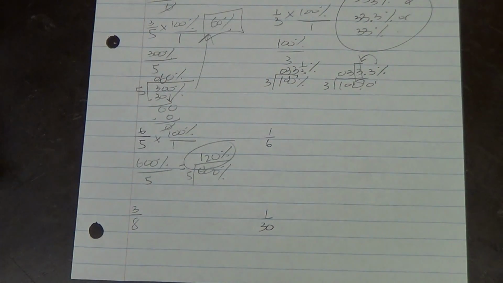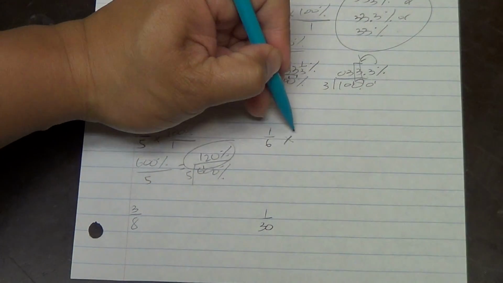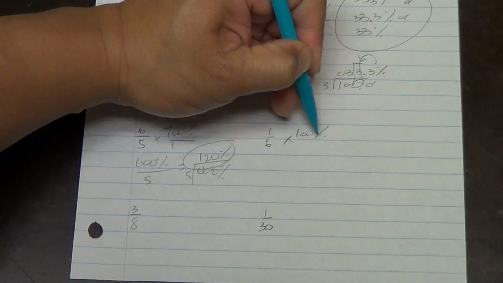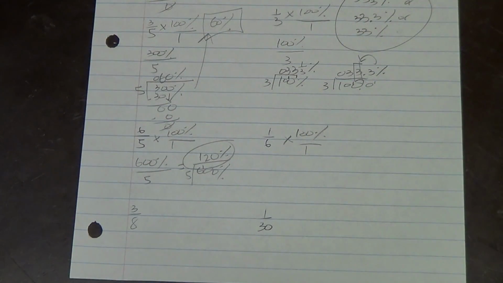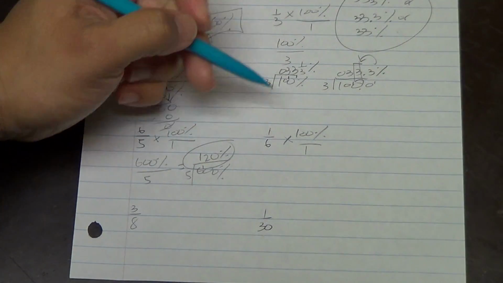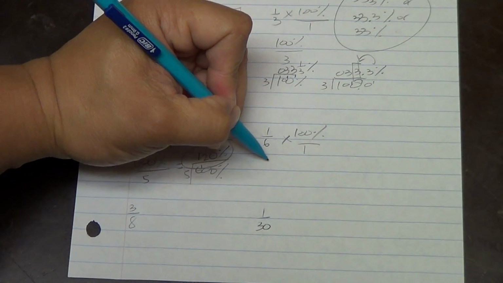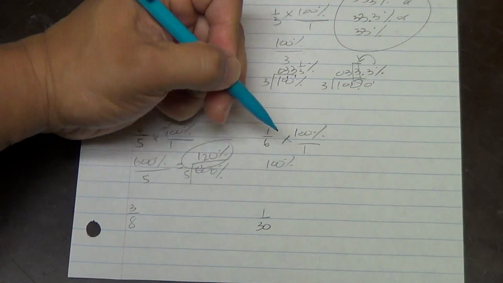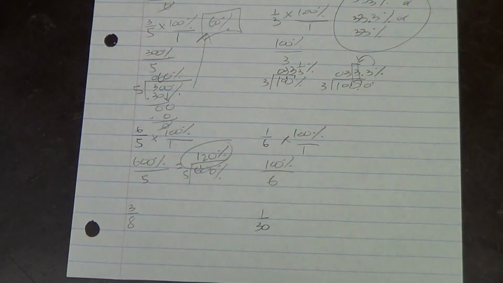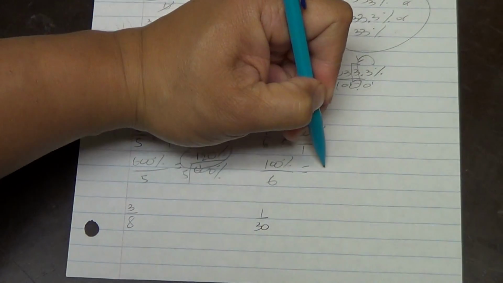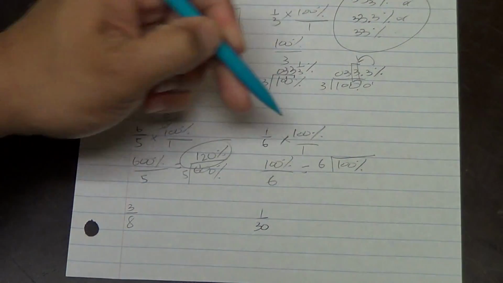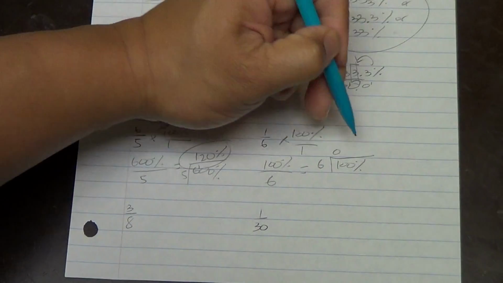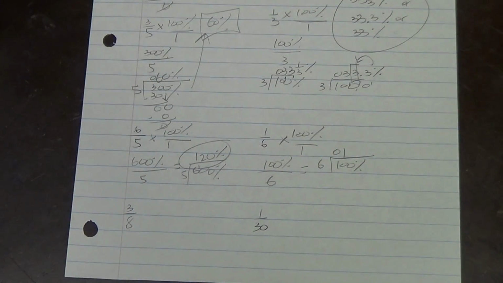We do the same thing with 1/6. Again, we take that fraction and all we do is multiply by 100%. That's a whole number, so we're going to make it an improper fraction over 1 and simply multiply our numerators. Easy. 1 times 100% is 100%. 6 times 1 is going to give us 6. And then we divide. 100% divided by 6. 6 goes into 1 0 times. 6 goes into 10 1 time. 1 times 6 is 6.